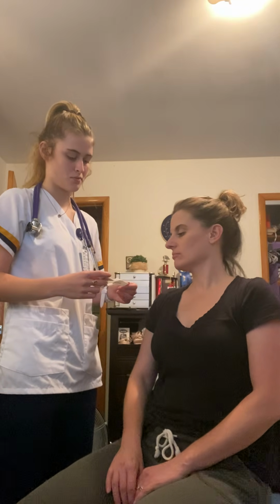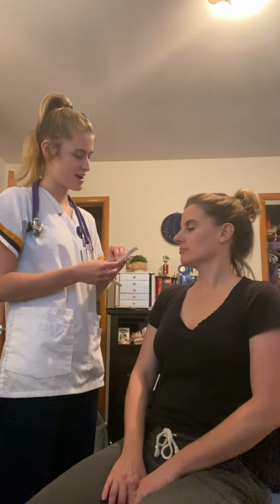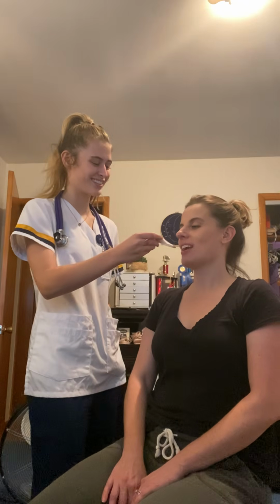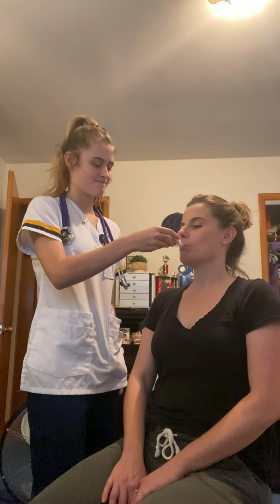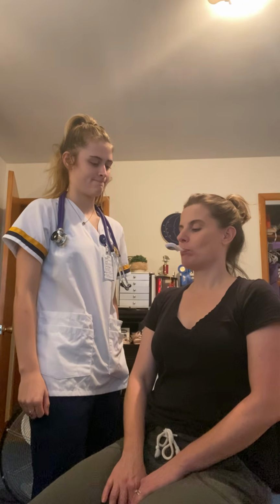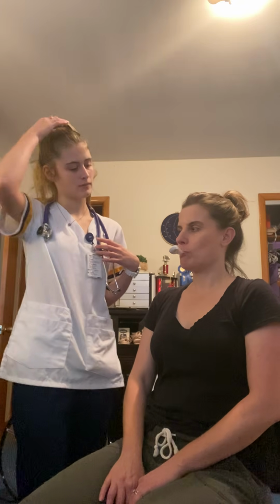And then I'm going to take her temperature. All I have is this thermometer, so... I don't know how to use this. Alright, stick this under your tongue. And then I guess while this is happening, I can go ahead and talk to you about it.